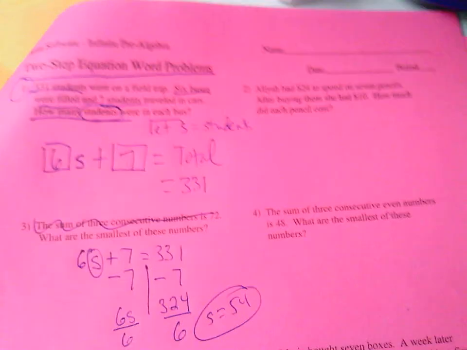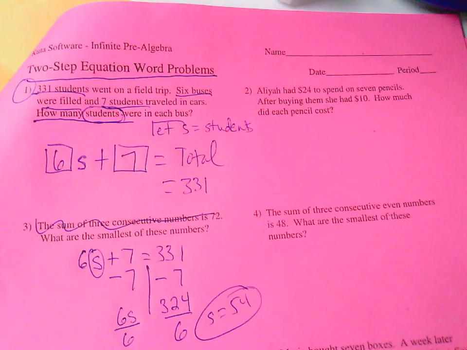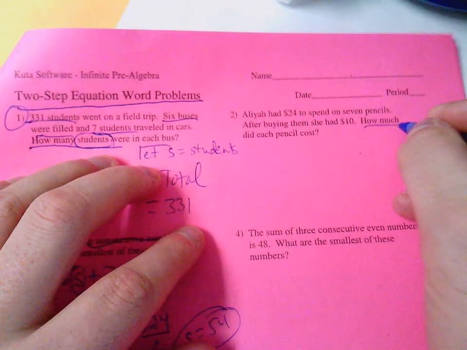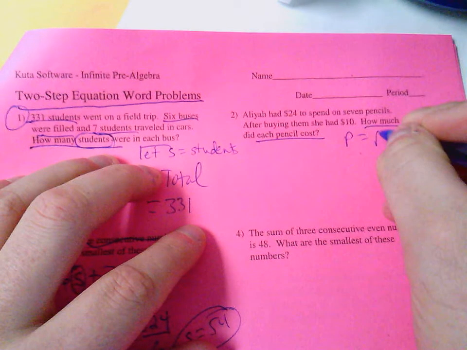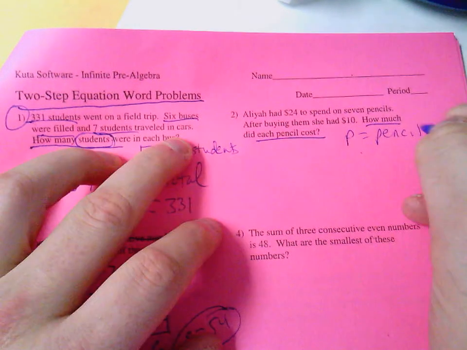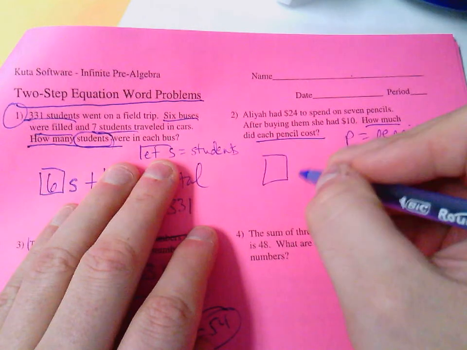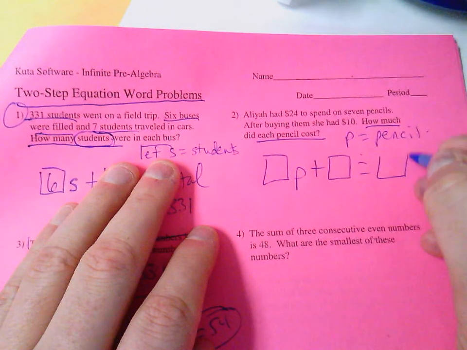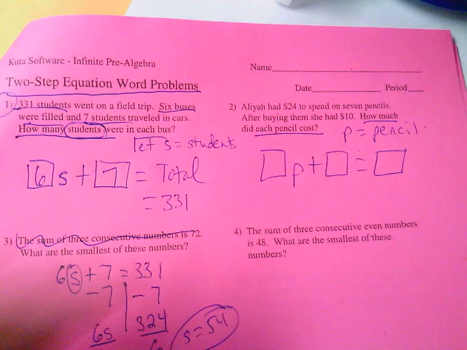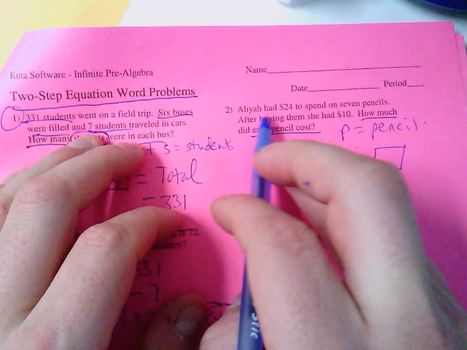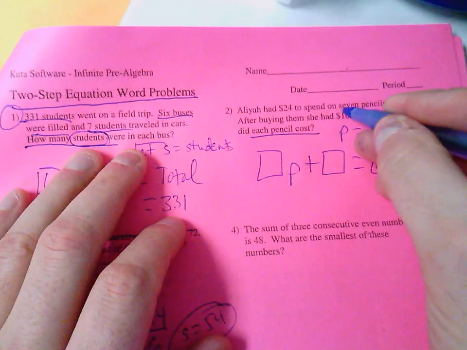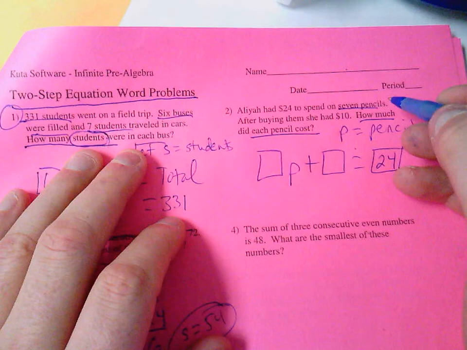All right, let me model that with another one, number 2 over here on the right side. Reading the last sentence: How much did each pencil cost? So I'm going to let P equal pencil. I'm going to draw a box, then a P, plus another box equals the total. Let's go back and find the information we need. Leah had $24 to spend. That's the total amount that will go there. On 7 pencils. After buying them, she had $10 left.